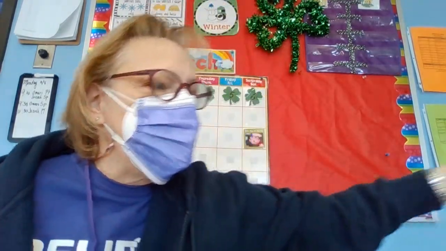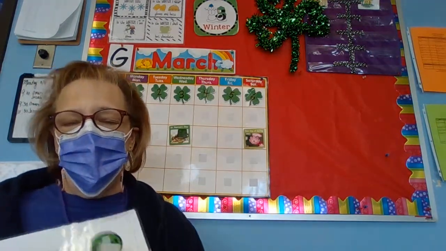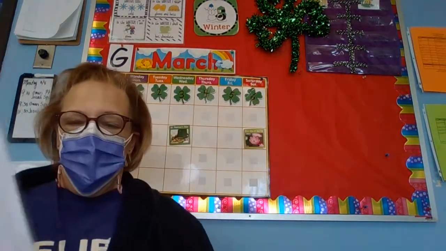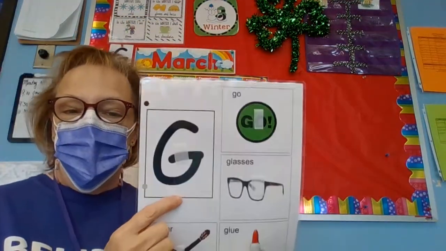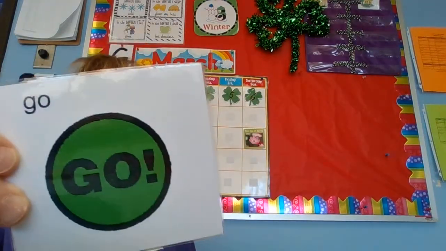So we have been working on the letter G, and G makes 2 sounds. I like to review a lot of things on Monday and go over a lot of stuff because we've had all weekend. G says J, like giant, ginger, giraffe. Just want to take my sweatshirt off because I'm a little warm. But G also says G, like go.